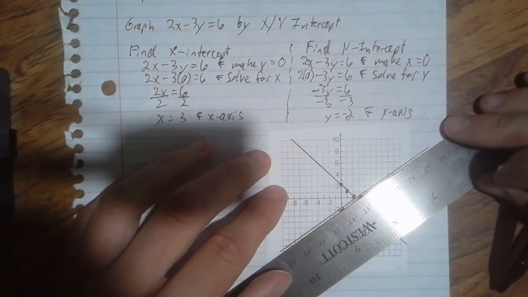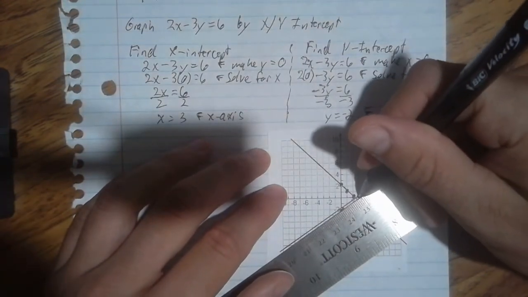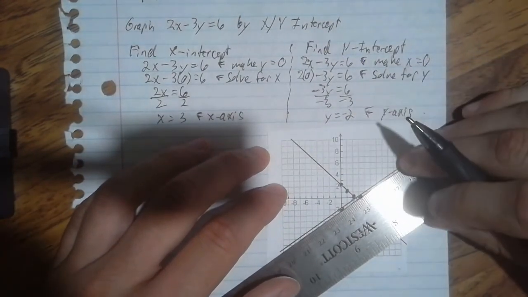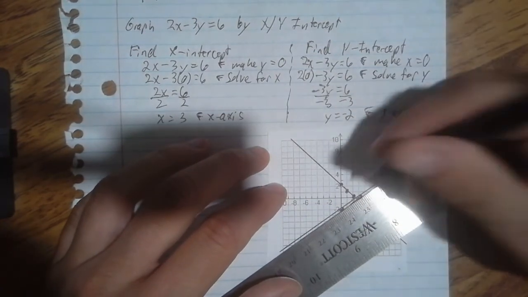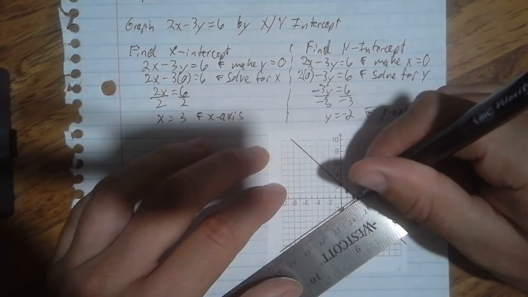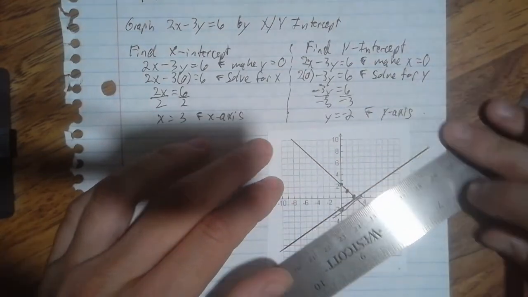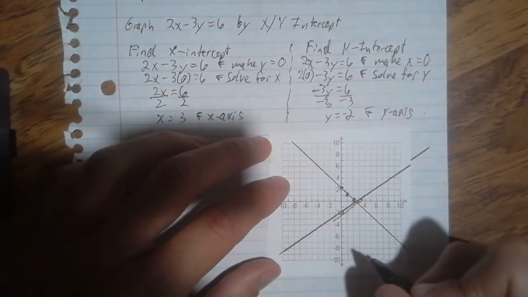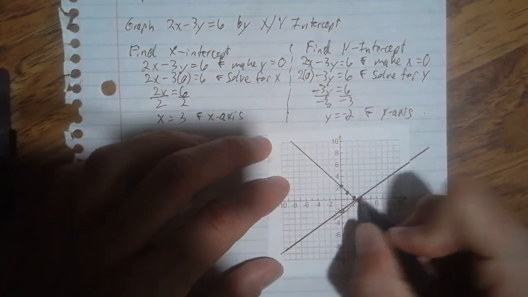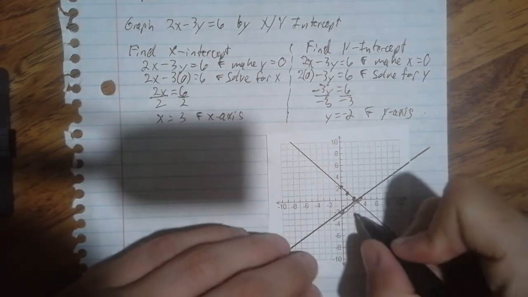It's not a good line. Draw our line, and we can see that it meets right here. I know it's really funky.